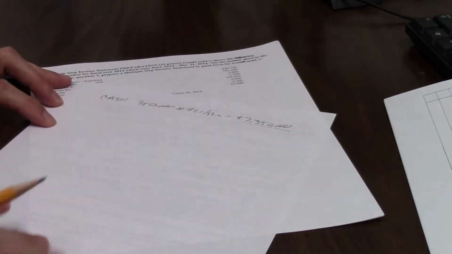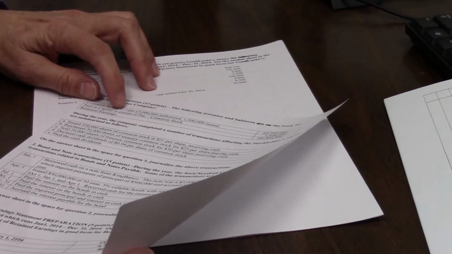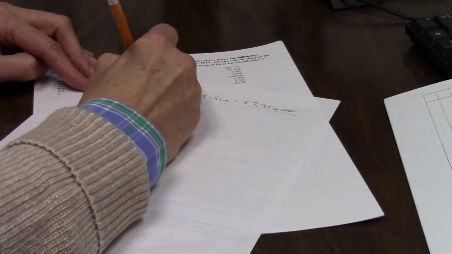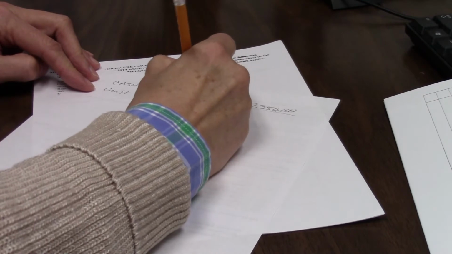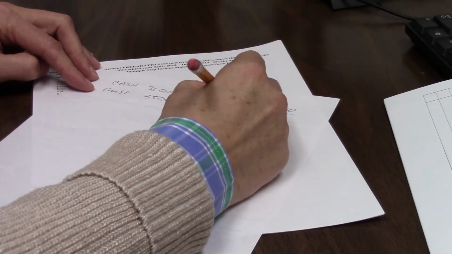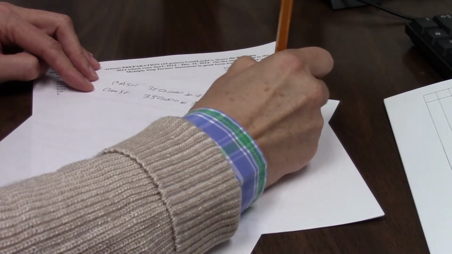Of that, $15 per share is the par, the common stock. So the common stock is 350,000 shares times $15 per share, and that's going to equal 5,250,000.